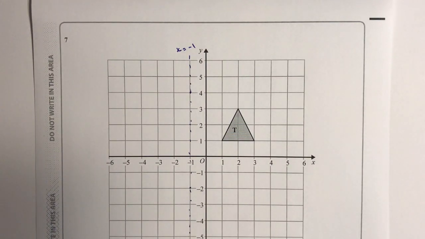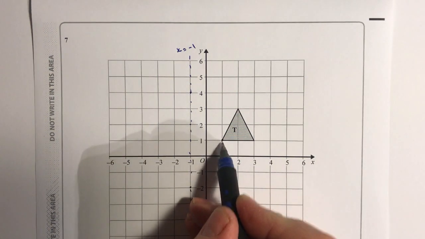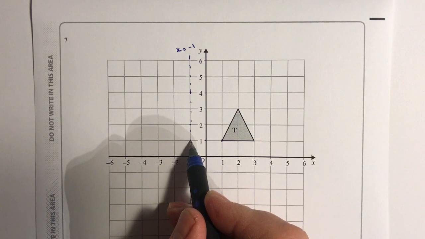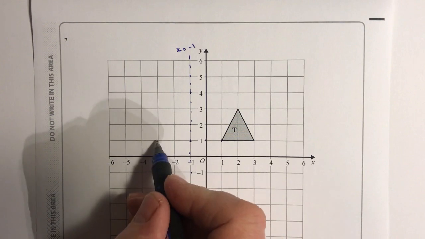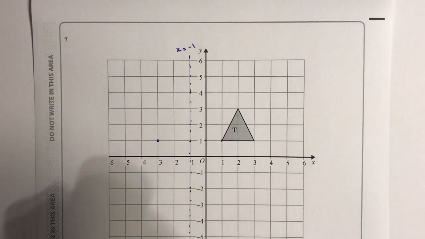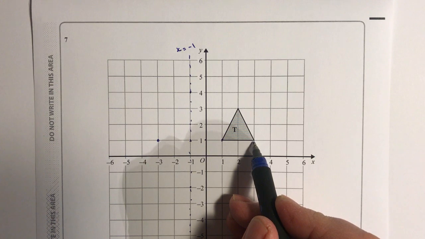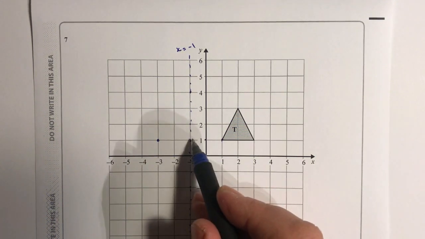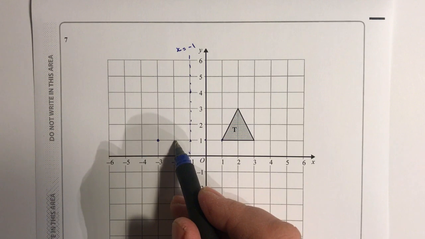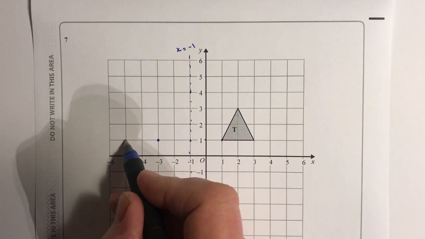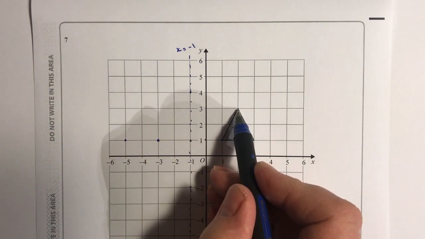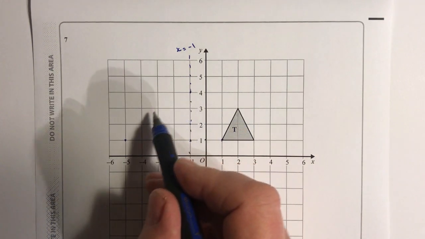So you've got to imagine it's a mirror. Okay, and if we put that mirror there, what will T look like, if you like, behind the mirror? What it will do is it'll take this point here, which is 2 jumps away from x equals -1, and move it 2 jumps behind. Similarly with this one, which is 4 jumps away, I'm going to move it back 4, so 1, 2, 3, 4. Similarly this one is 3 jumps away, 1, 2, 3, and then 1, 2, 3.